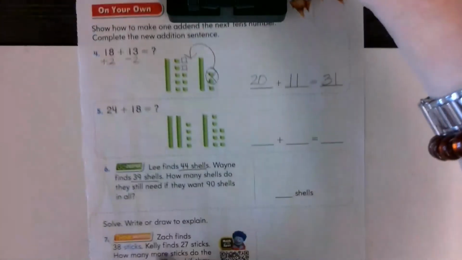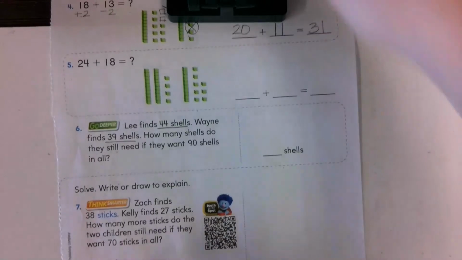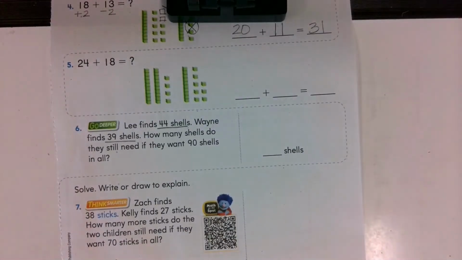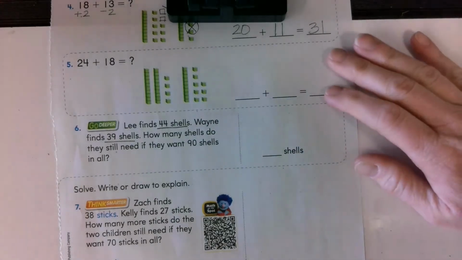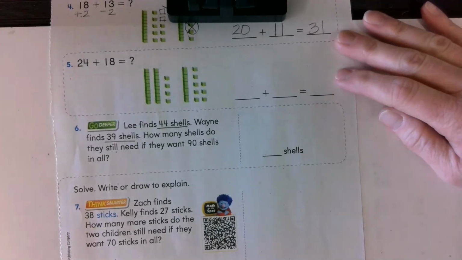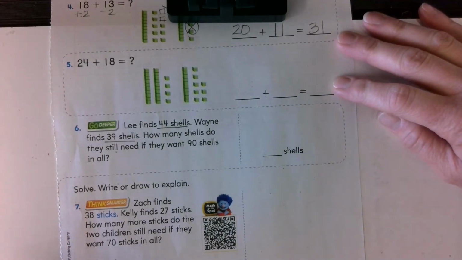Let me move this up so you can see it. What do we need to do to solve this? Yes, the first thing we need to do is add 44 to 39.